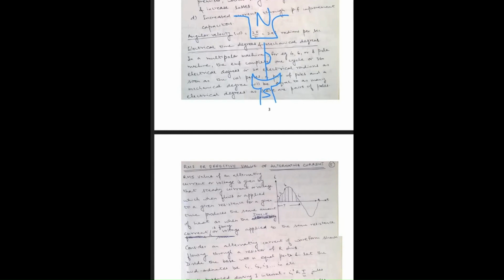But if we move on to a four pole machine or six pole machine, then things change. So how do they change? Let us see. So this is the four pole machine.